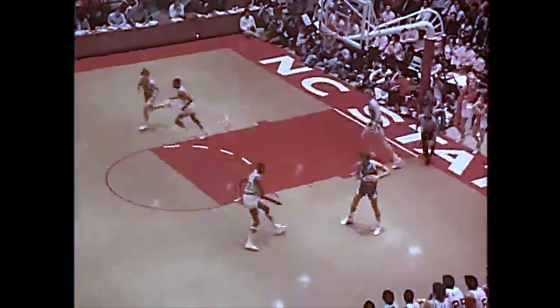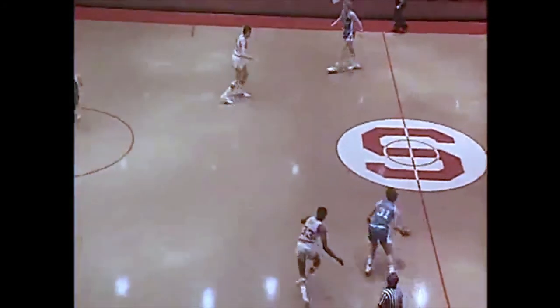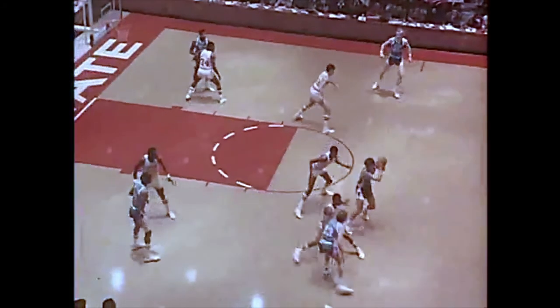He shoots over it and hits. Clyde Austin now with 10 points. The Wolfpack still playing man-for-man. Norm Sloan switched to a man-for-man in the second half, and the Pack has been doing a pretty good job with the Tar Heels. O'Corn across midline.